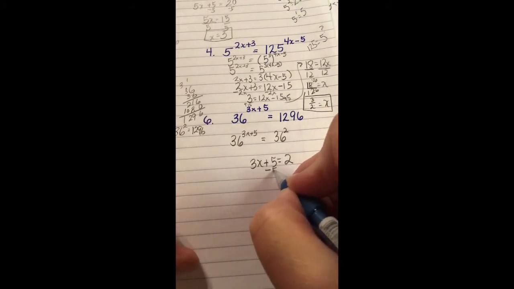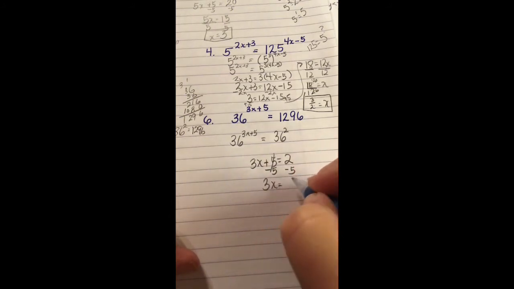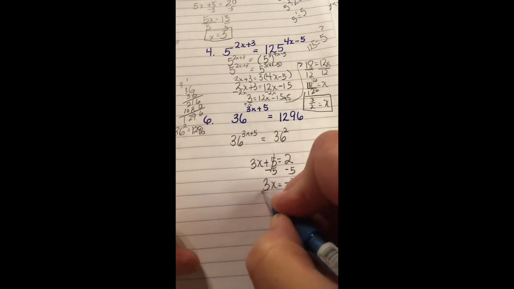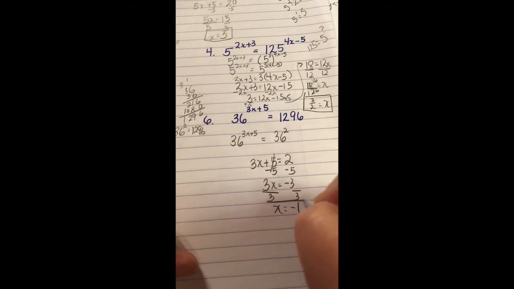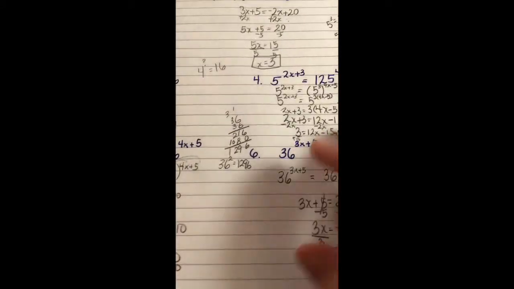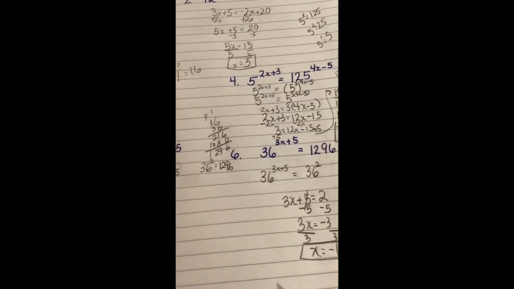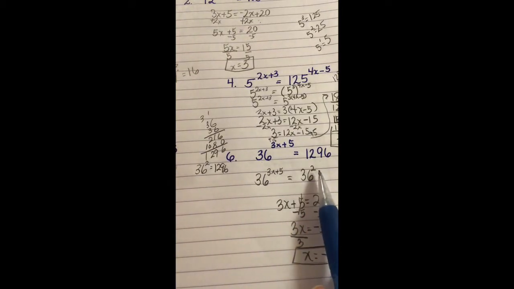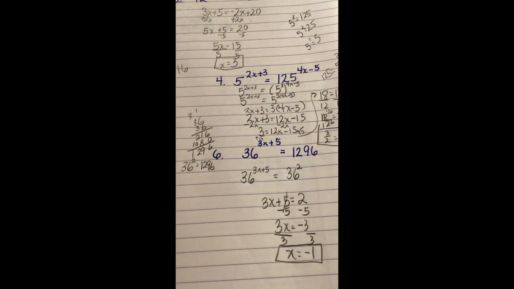I'm going to subtract 5 from both sides. 3x is equal to negative 3. Divide both sides by 3. X is equal to negative 1. There we go. That's the conclusion of solving basic exponential equations. There are times when you cannot get the base the same, and that's when you get into using logarithms, but that's for another lesson and another day.